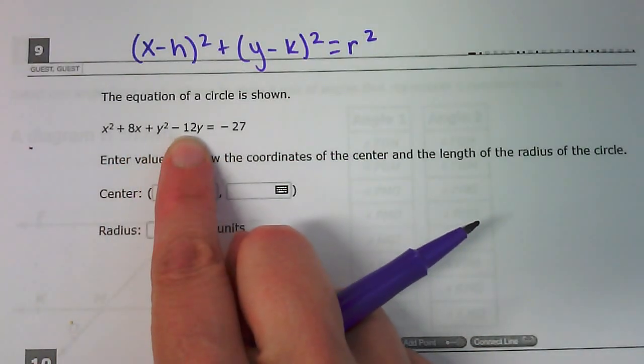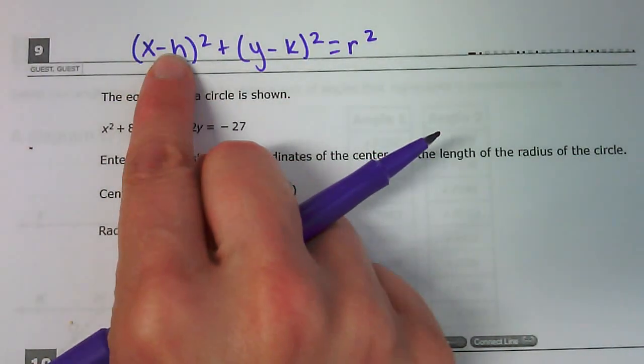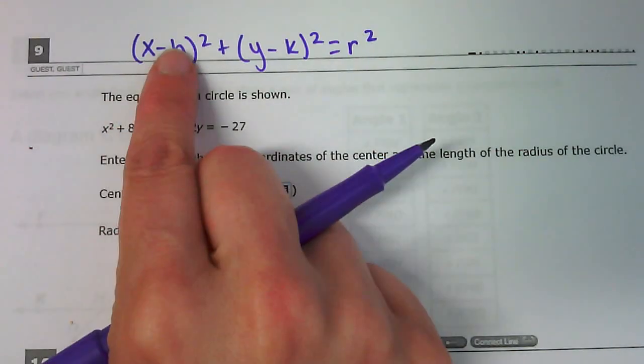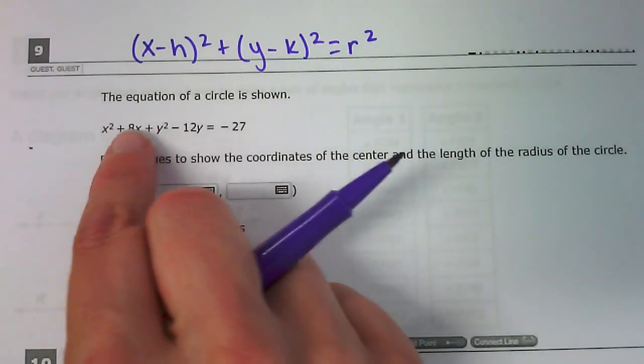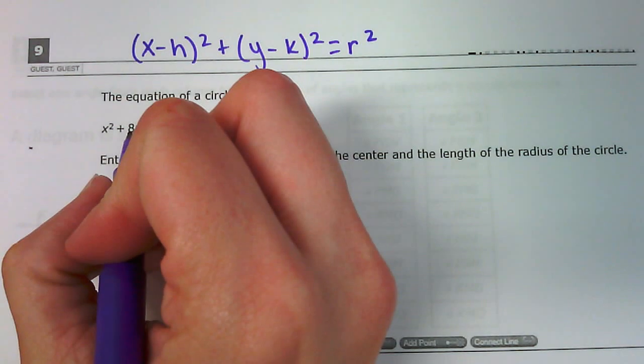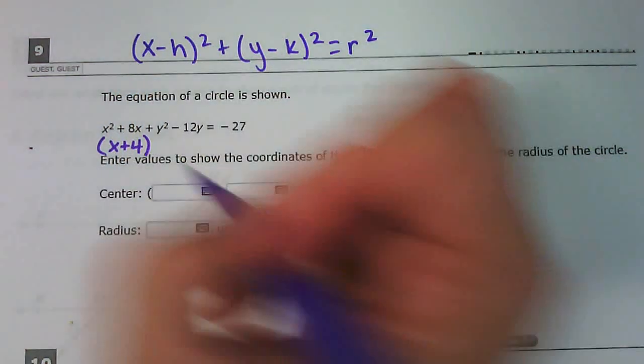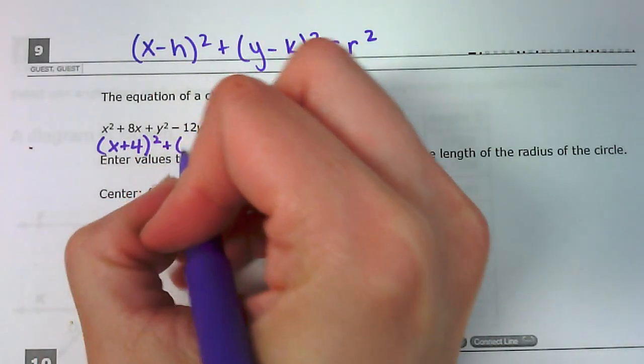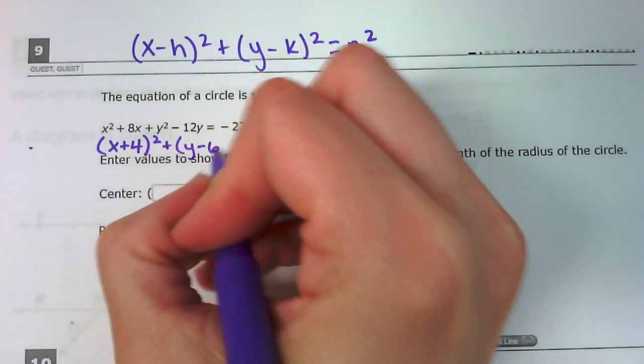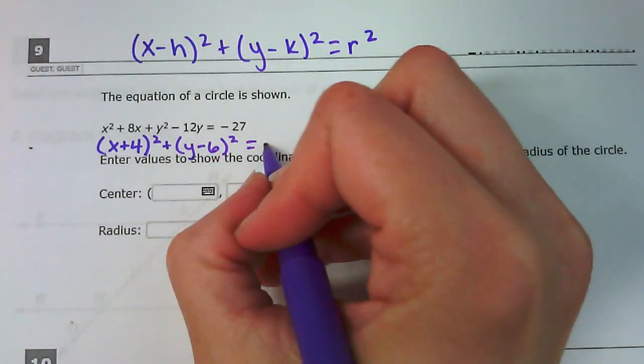Everything right now is in the correct order. We just need to get this into the perfect square form. So what we do is we take half of this term, and that's what's going to go in the parentheses with the x. And then for the y, we're going to take half of this term, and that goes in the parentheses with the y.